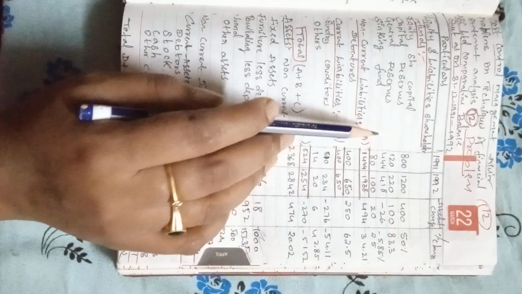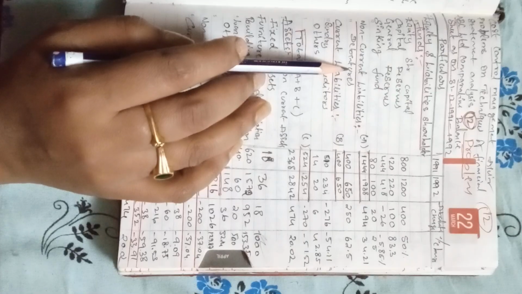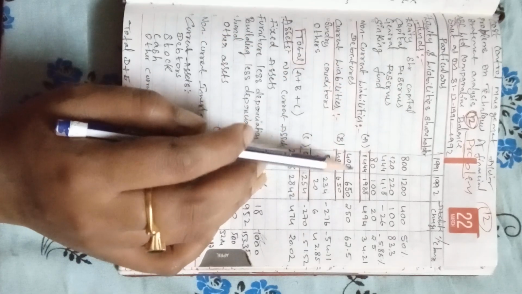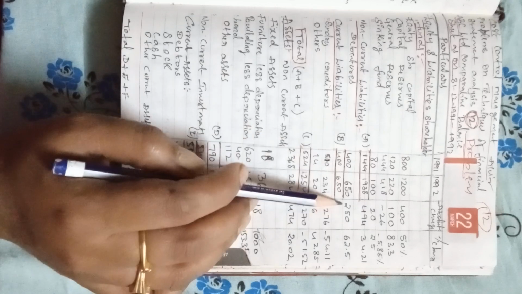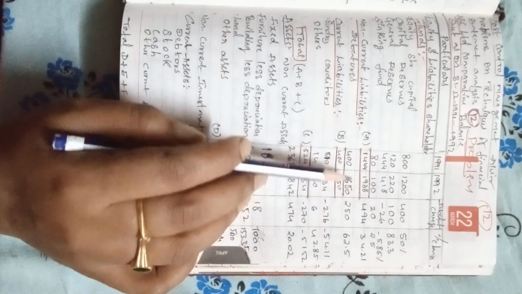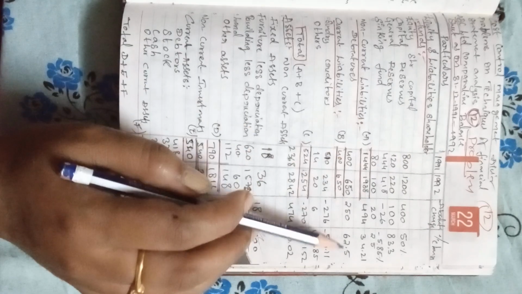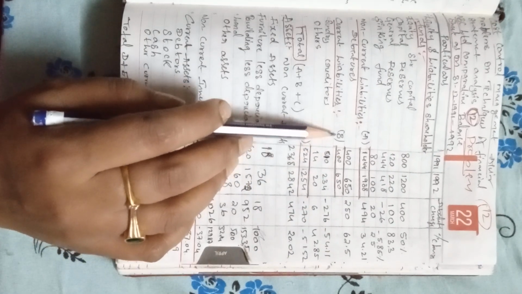So we have taken equity and shareholders funds as A. Now non-current liabilities, debentures: how much? 400 last year, current year 650. 650 minus 400, 250. The absolute change is 250. 250 divided by 400 into 100 gives 62.5%. We have taken non-current liabilities as B.